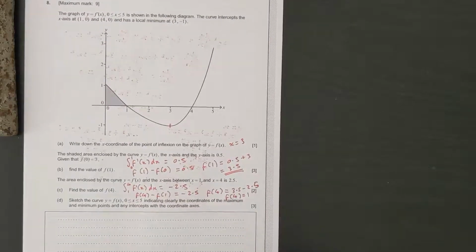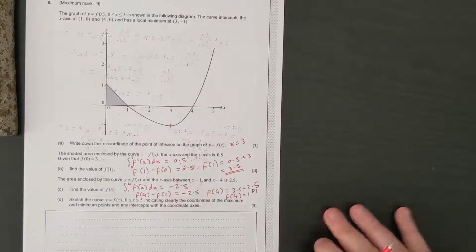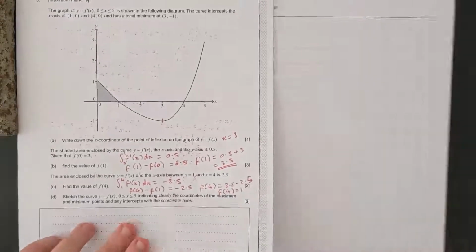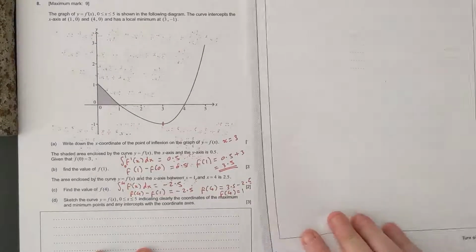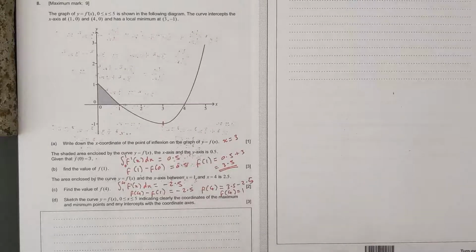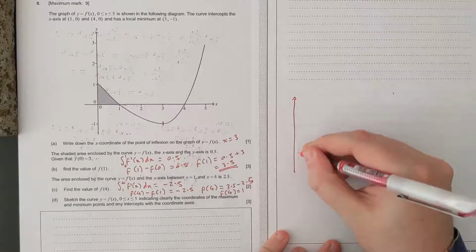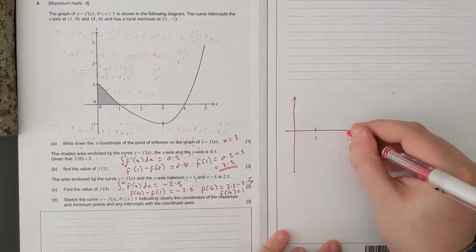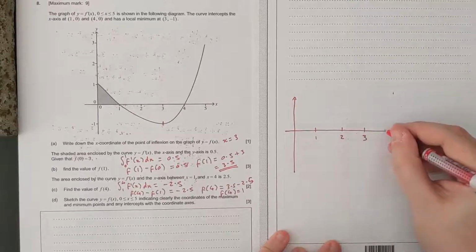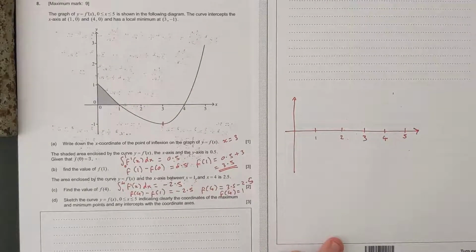Part D asks me to sketch my curve between 0 less than or equal to x less than or equal to 5, indicating clearly the coordinates of the maximum and minimum points and any intercepts of the coordinate axes. So I'm going to do that on my second sheet of paper over here. I basically am going to begin by using all of the information that I have so far been given. I don't know anything about my y-axis just yet, but my x-axis I know I want to go up to 5, and I'm going to demarcate my x-axis into these steps, very roughly, because it will help me visualise this. You wouldn't have to do that, however.